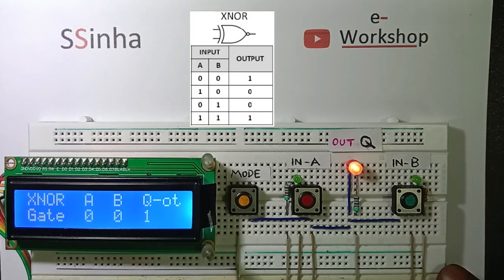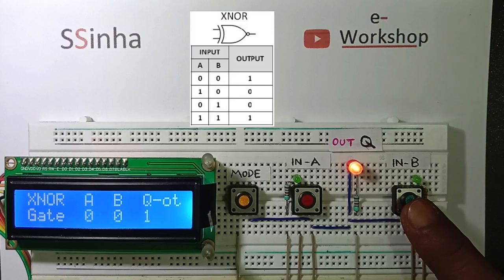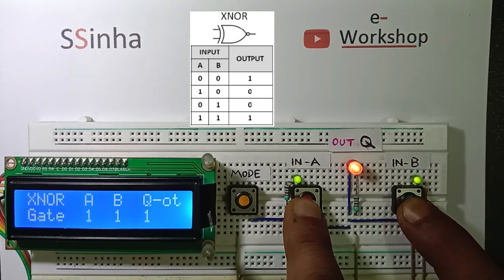This is the special purpose XNOR gate. This is the reverse of the XOR gate. In this, output is high if both inputs are either high or low. And if one of the inputs is high and the other is low, then the output goes low.